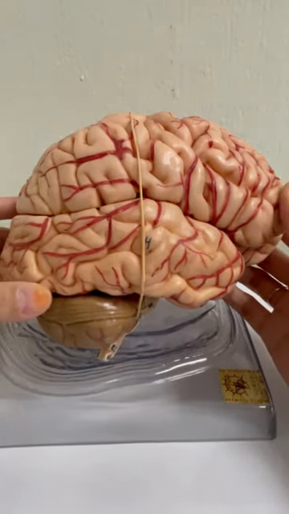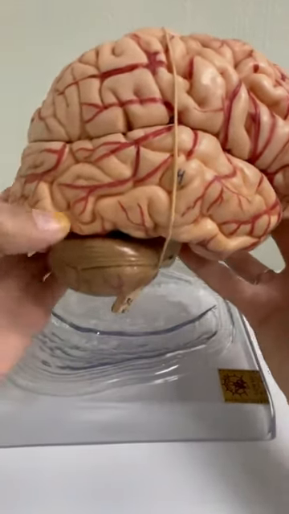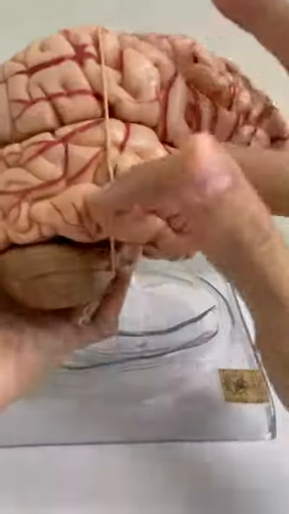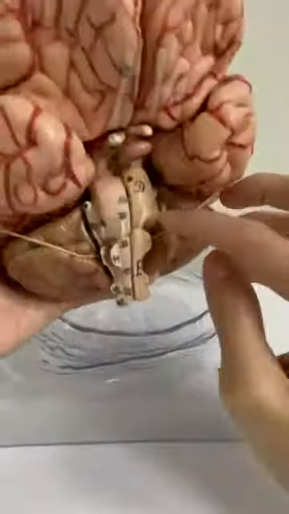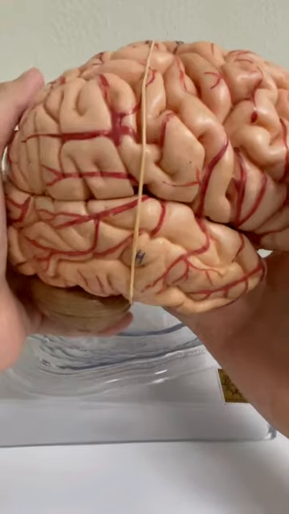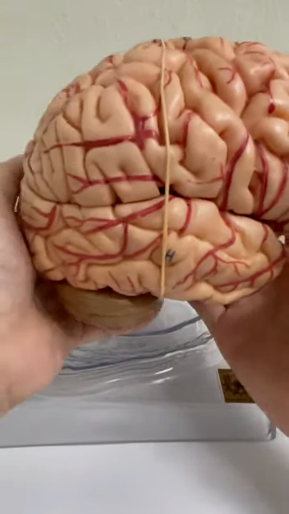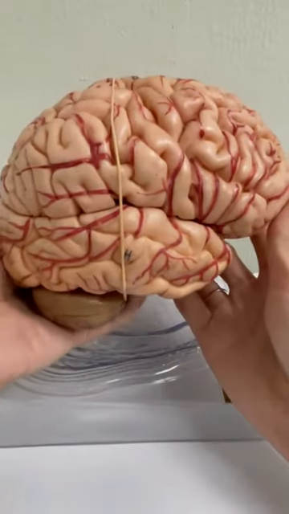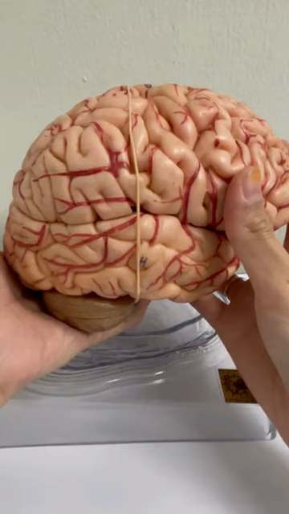So in this video, I'm going to demonstrate this brain model. So this is the cerebrum, this is the cerebellum, and this is the brainstem. Okay, please ignore this rubber band. This is to avoid the model from falling apart. Okay, so first let's orientate this model, where is the anterior and posterior part of the model.